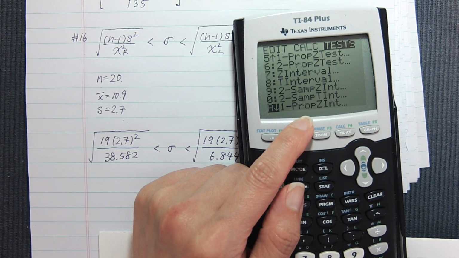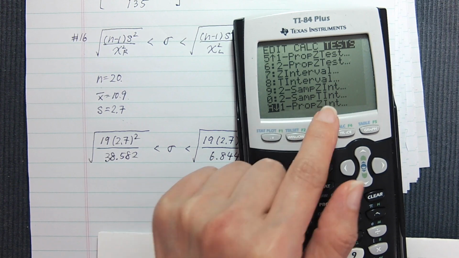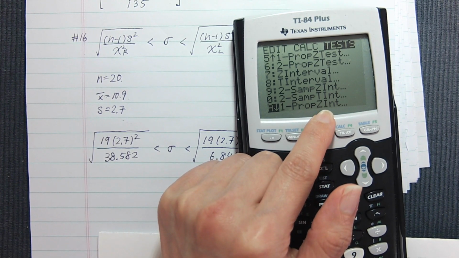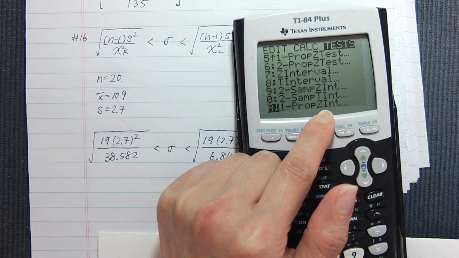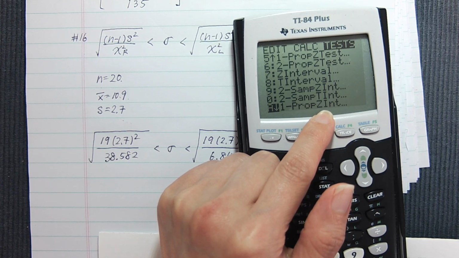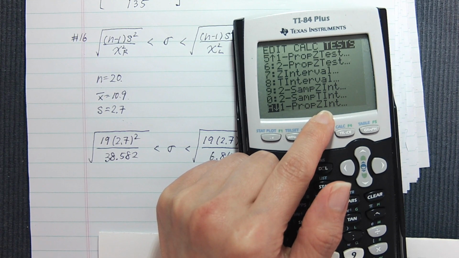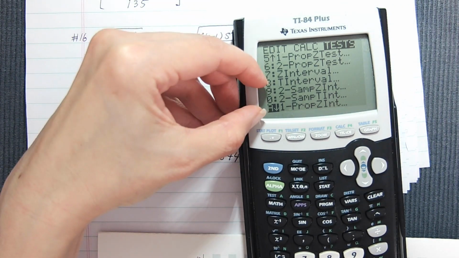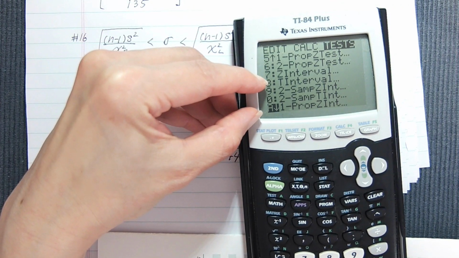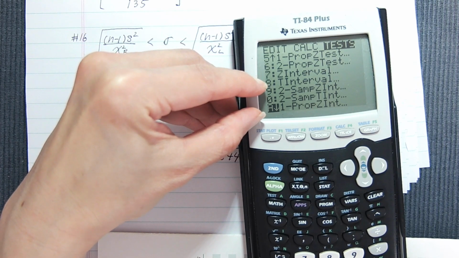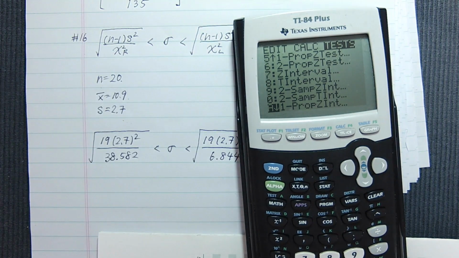Is that chapter 6? No, this is chapter 7. Interval is all chapter 7. So 8 and A are the main ones you're going to be using. Yes, 8 and A, that's all chapter 7. Chapter 6, you never use it.